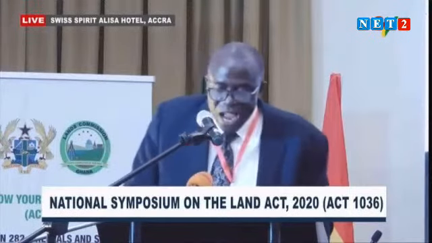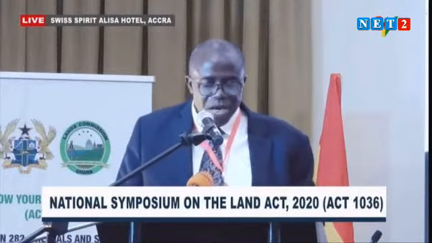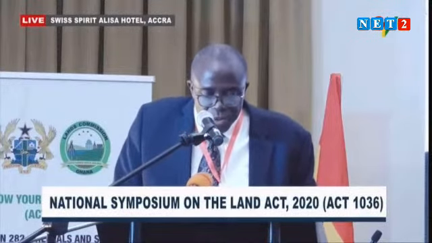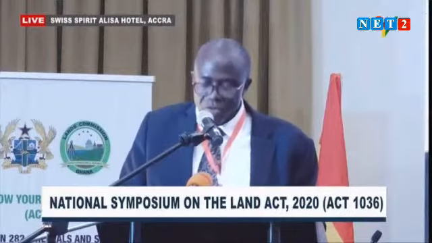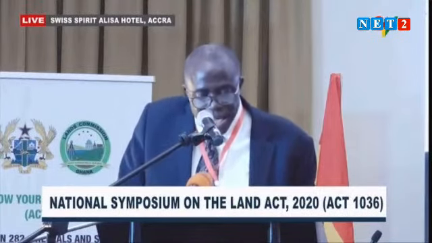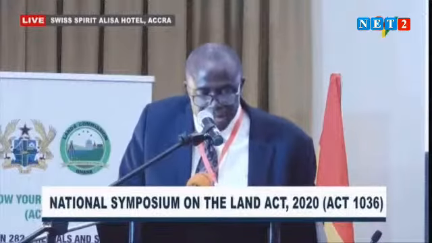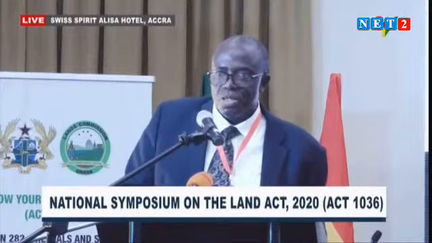The Constitution required Parliament to enact a law as soon as possible on the coming into force of the Constitution to regulate property rights of spouses. Article 22 of the Constitution. The Land Act is the first act which seeks to address an aspect of the constitutional requirement. You know, the act was over-ambitious.